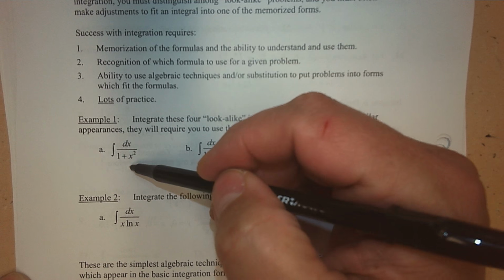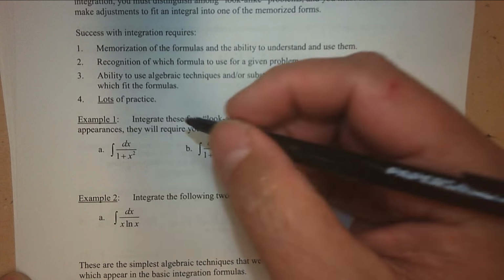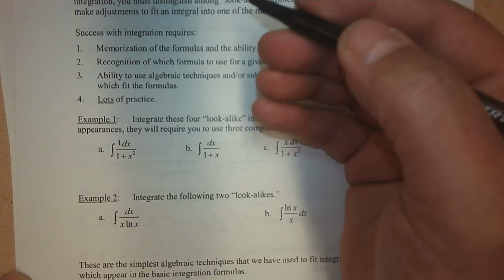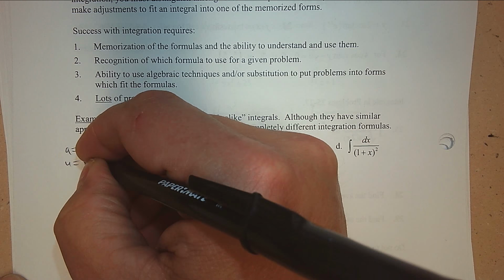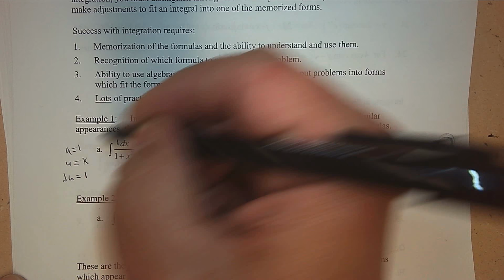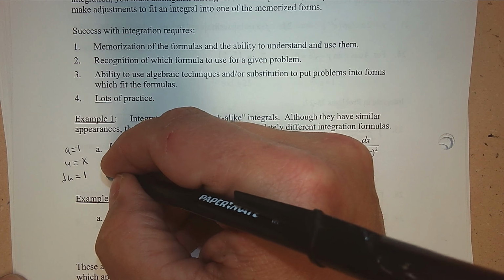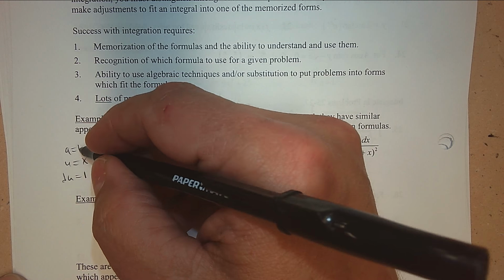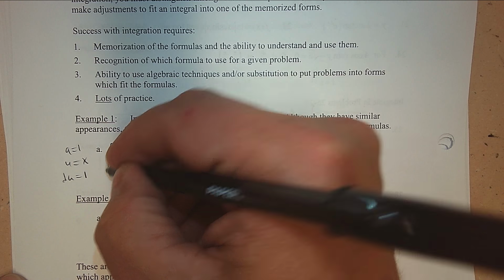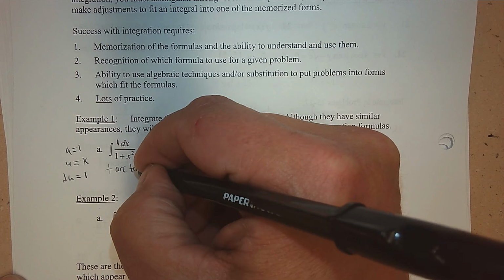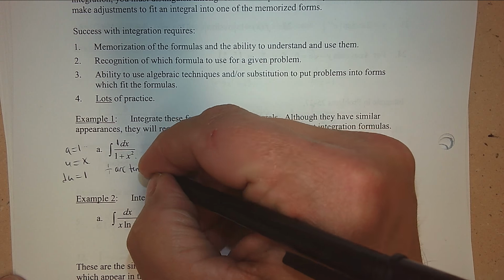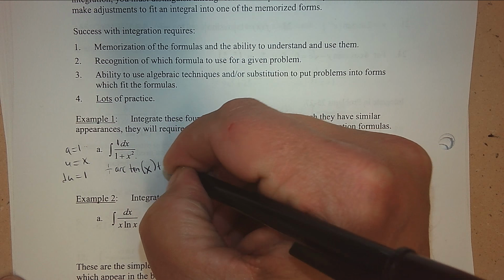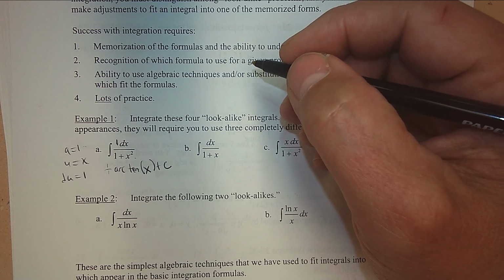So 1 over 1 plus x squared, that's totally arctangent. The constant on top that you don't see is 1. On the side, if you want, you can write down a: square root of 1 is 1, u, square root of x squared is x, du, square root of x is 1. Perfect, it's all set up. The answer is, now, 1 over a is 1 over 1, which is not necessary. Arctan, and then it's u over a, or x over 1, which is just x. That's it, plus the constant. So it's arctangent x plus C.